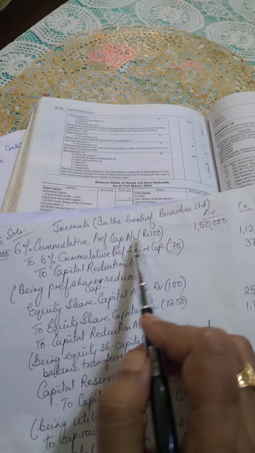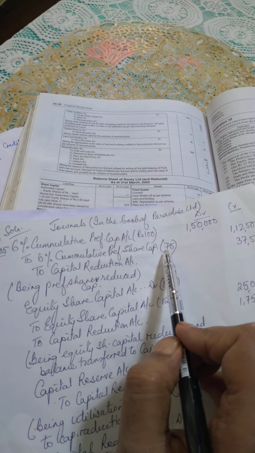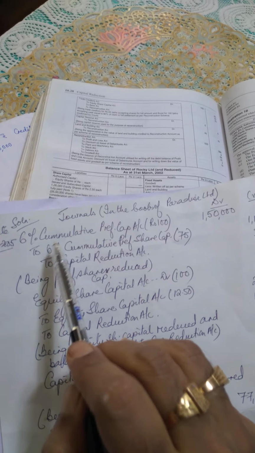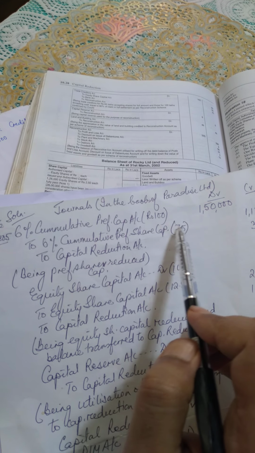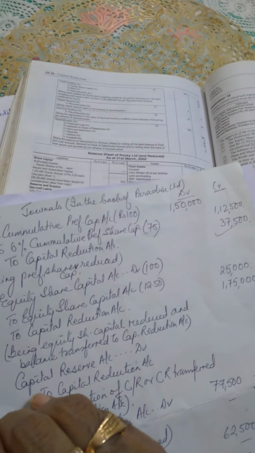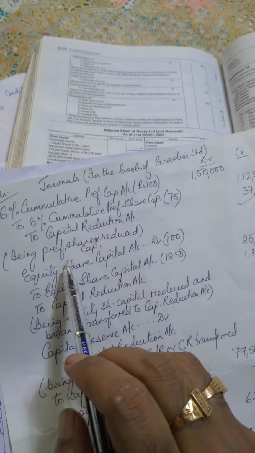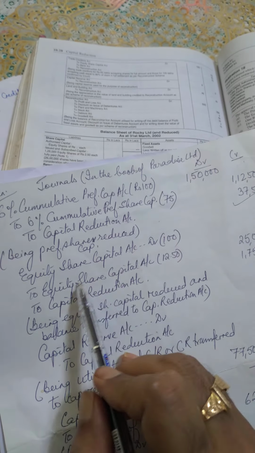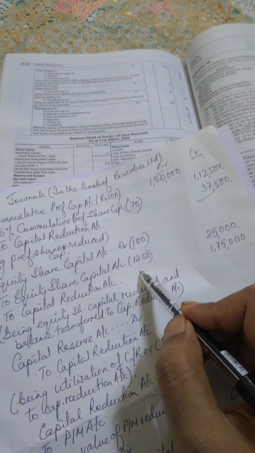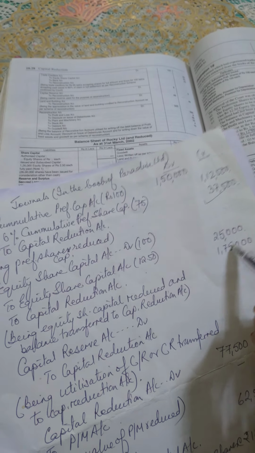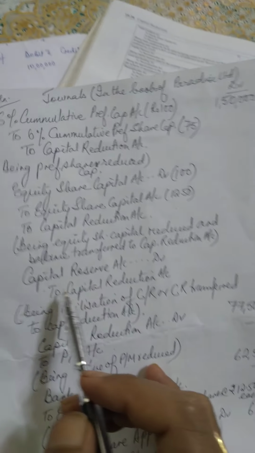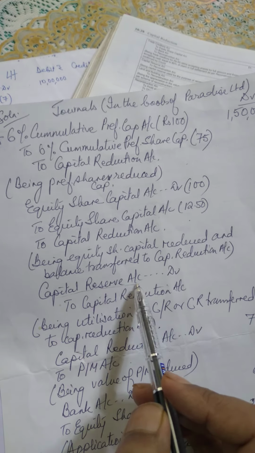First of all, 6% cumulative preference share capital, which is of rupees 100, is reduced to 75. So it will be 6% cumulative preference share capital rupees 100 to 6% cumulative preference share capital 75 to capital reduction. So 37,500 will go to capital reduction. Apart from that, we have equity share capital rupees 100 reduced to 12.50, so the balance of 87.50 will go to capital reduction. These things I am not supposed to explain, you already know. It was also mentioned that the entire amount of capital reserve is utilized.